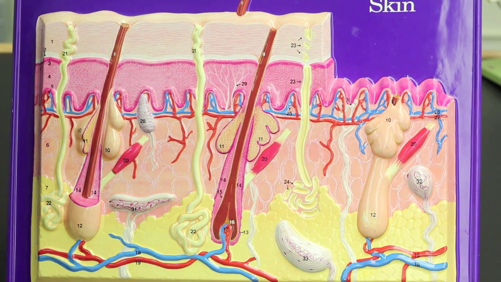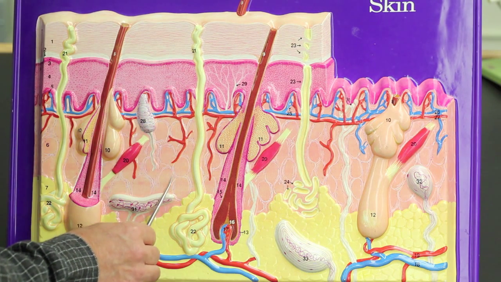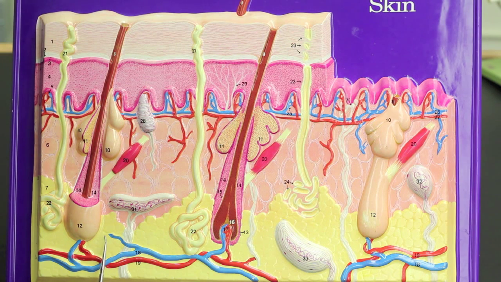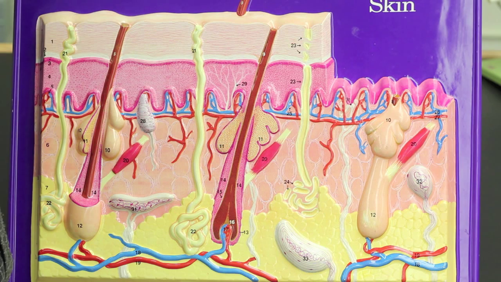Today we're going to talk about the skin. The skin has two basic layers to it, the epidermis and the dermis. Now below the dermis is a region called the hypodermis made of adipose tissue. And while it is not part of the skin proper, it is typically displayed in models because it has various appendages and neural structures that we have associated with it.